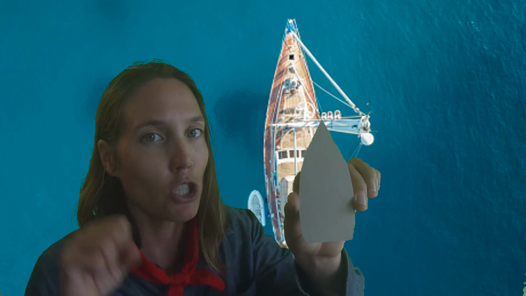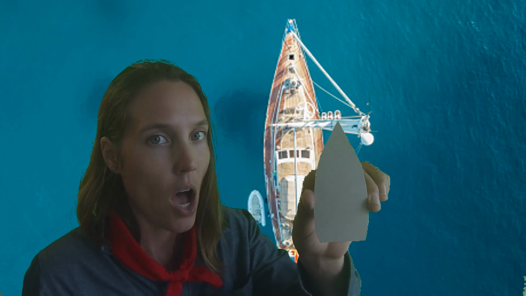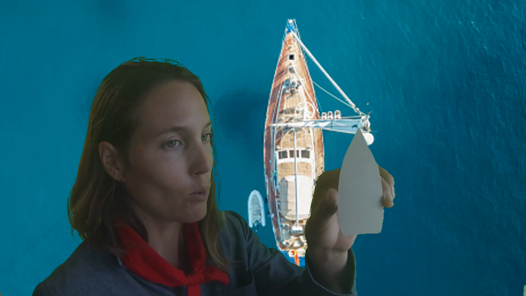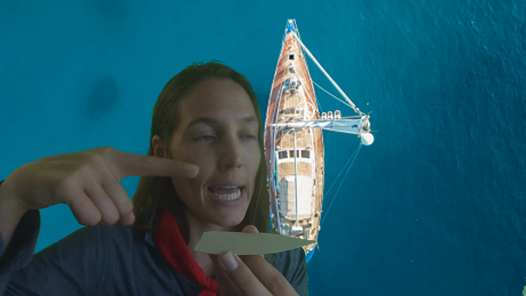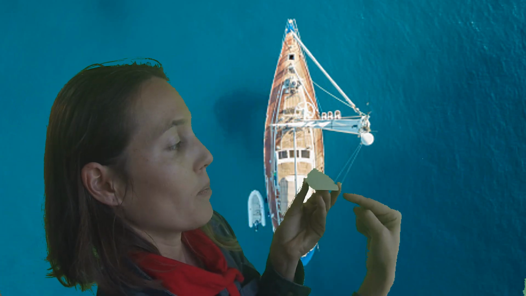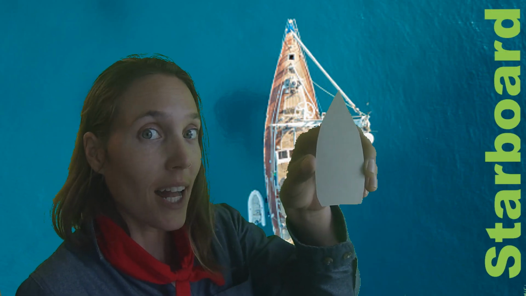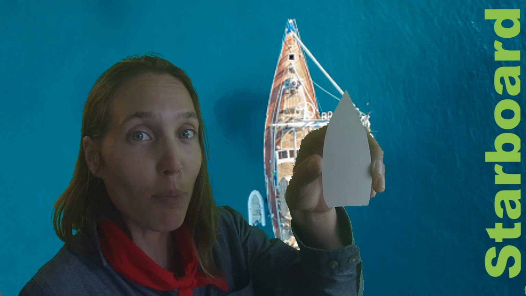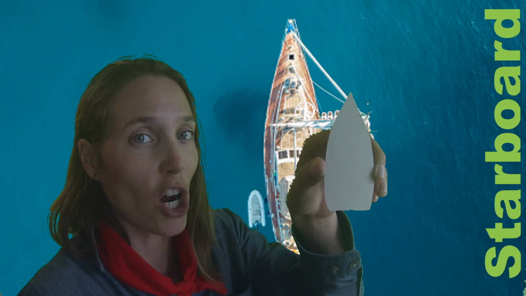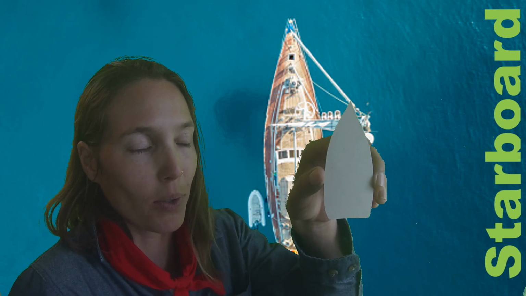All right, now just 2 more words that we need to remember. The right side of the boat. If you're sitting in the boat, imagine you're sitting back here holding onto the tiller and looking forward. The right side of the boat is called the starboard side of the boat. Why is it called the starboard side of the boat?